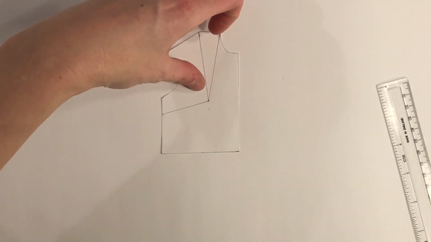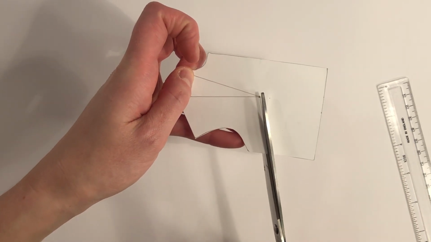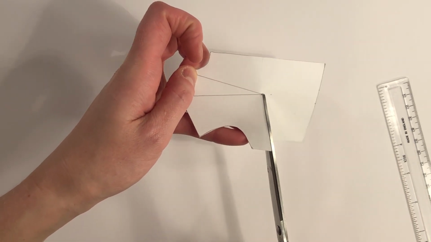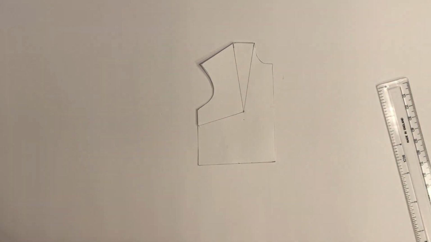And then the reason it's called slash and spread is because the next thing I'm going to do is to slash the block. So I cut along that line that I've just drawn, all the way to the tip of the dart. And then I need to do the spread part.